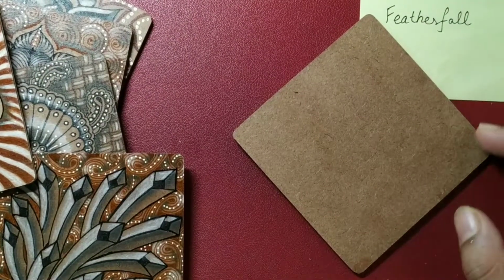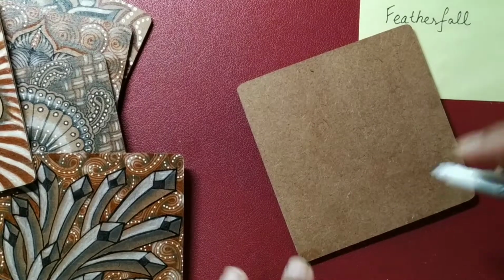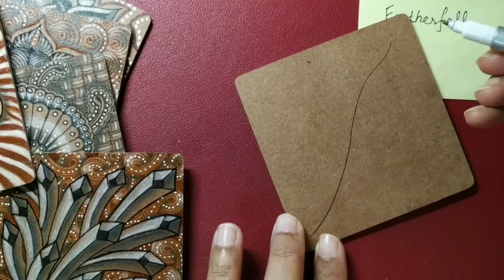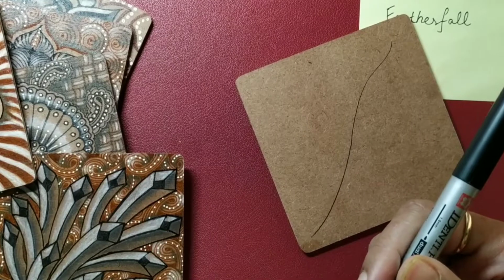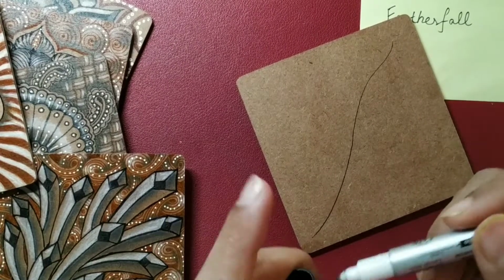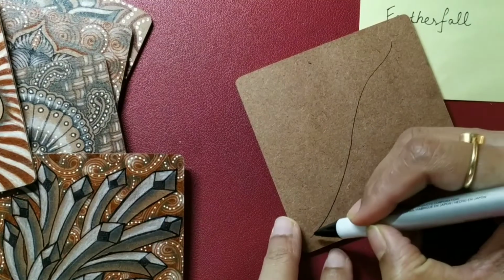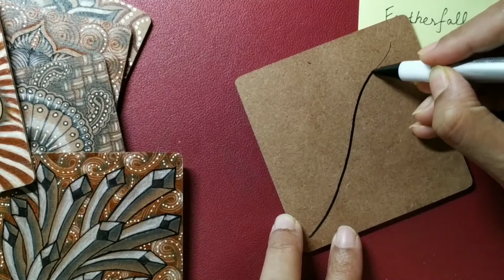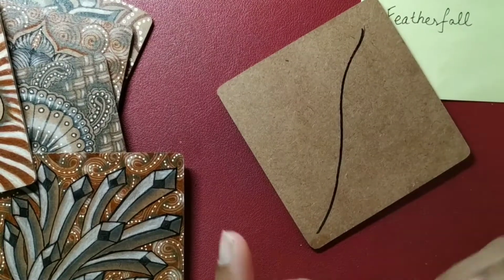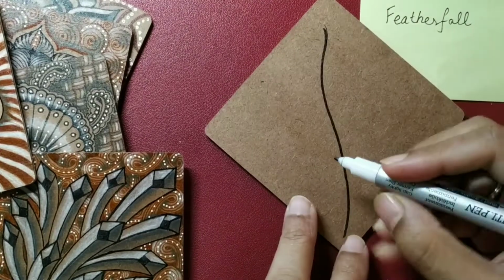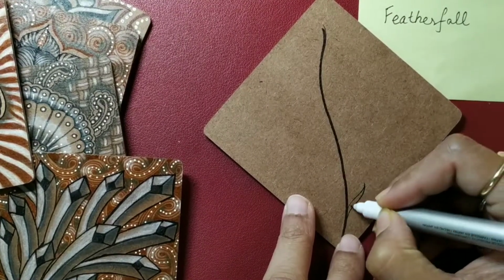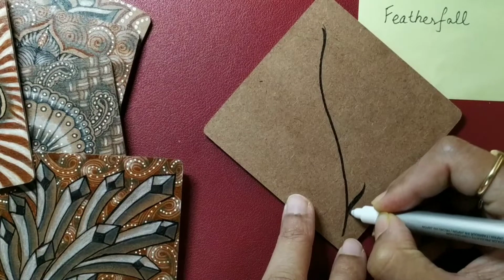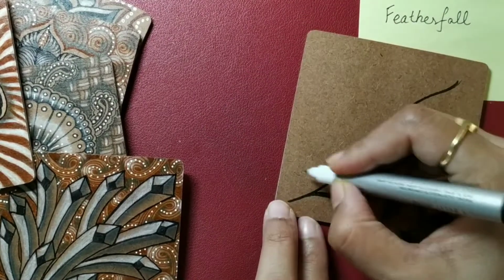Yeah, so starting right away I'm going to draw a stem, right, starting from one corner to the other. So you might want to use the bolder side of your identity pen so that the center stem is bold enough. Like this. Yeah, and then I'm going to add some leaf like shapes, something like these, throughout the stem and ink it.